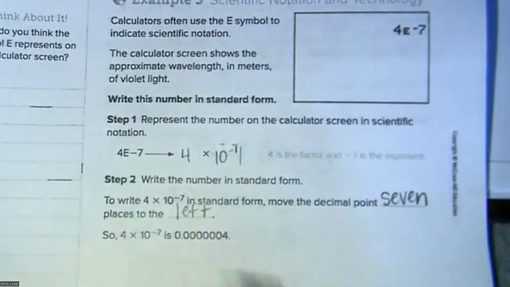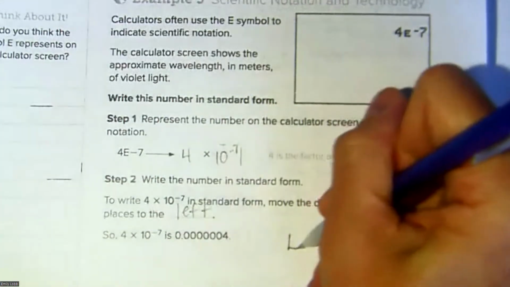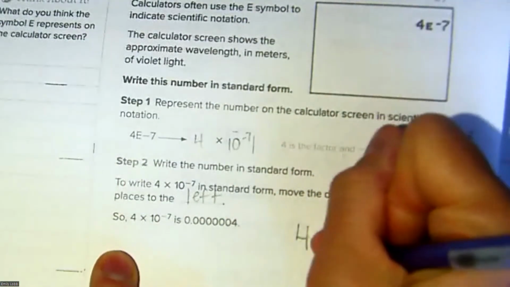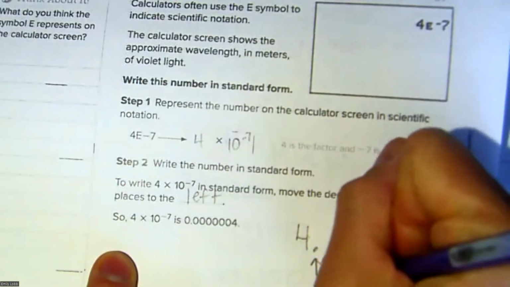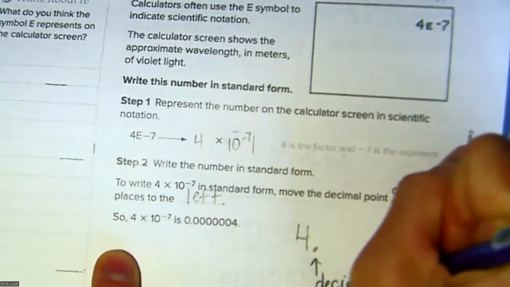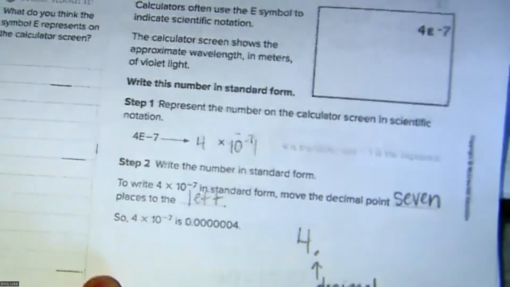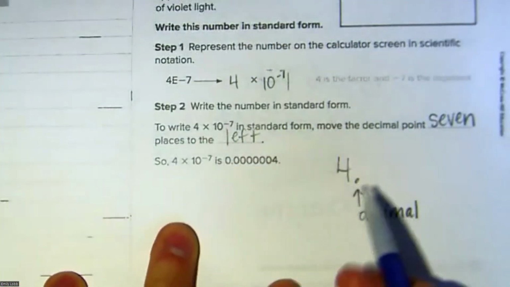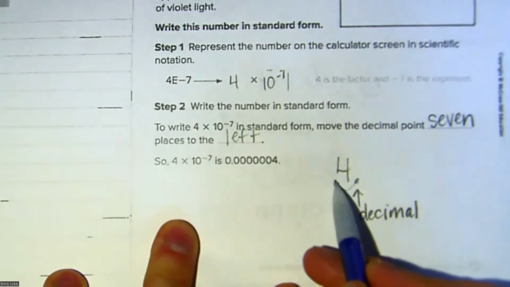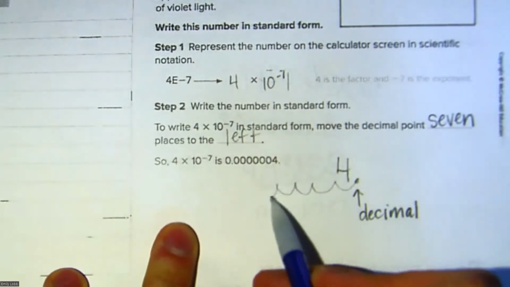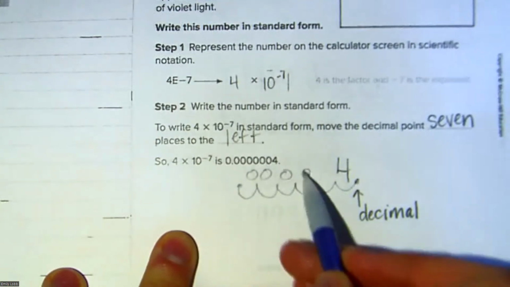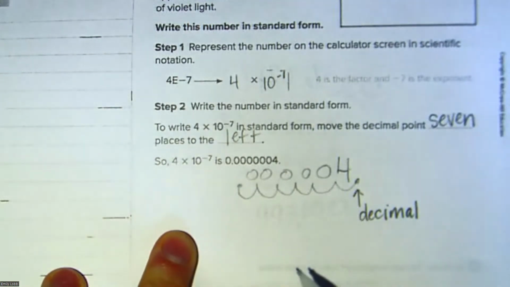So what if we don't see our decimal? Do you see a decimal if I wrote the number 4? We assume that it's right here. This is our decimal. We have to place it if we just have a whole number, right? Without any decimal yet. And then we would move it 7 places to the left. 1, 2, 3, 4, 5, 6. And like AJ said, it is 1 less zero.